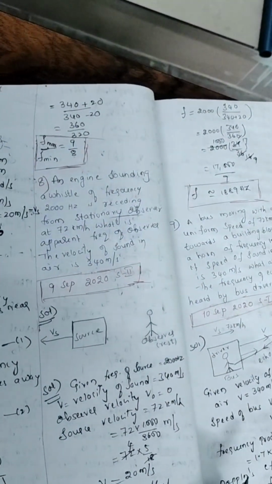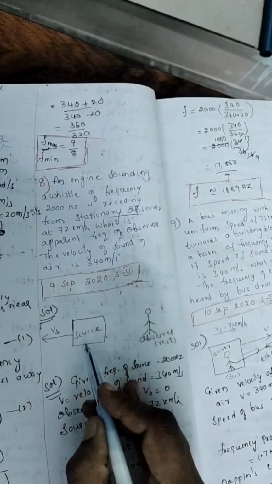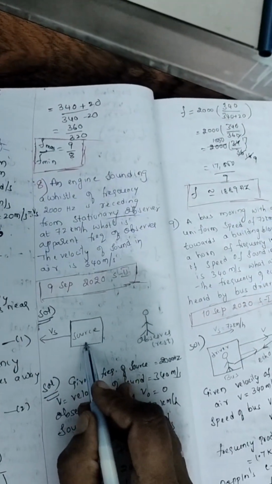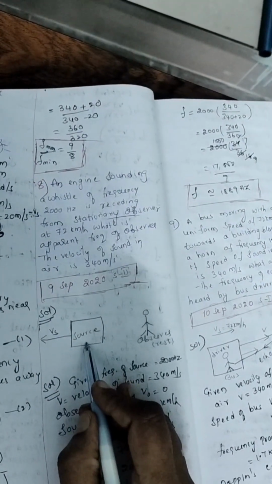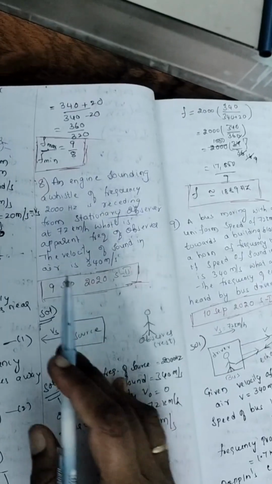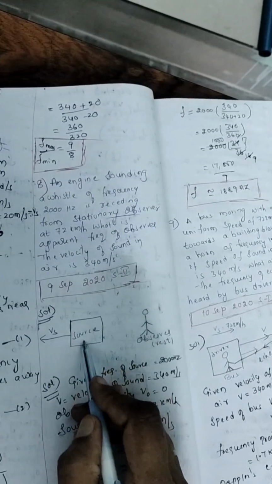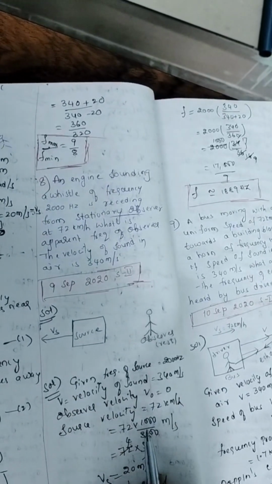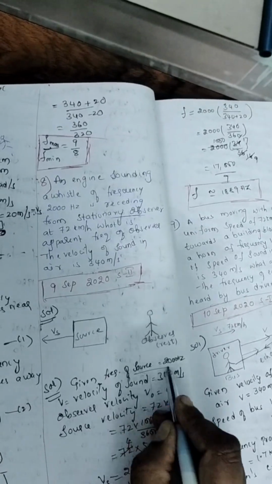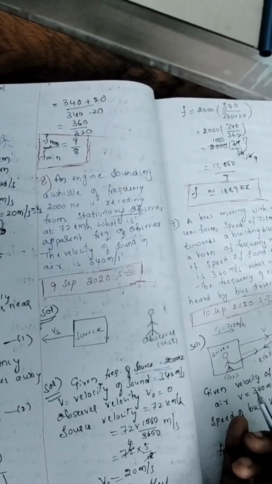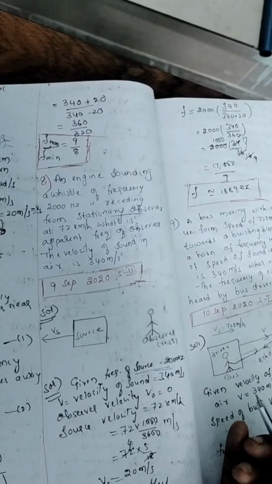So, what he said: an engine sounding the whistle. This I assume as the source engine. It is releasing some sound or whistling, and its actual frequency is 2000 hertz. That is f naught. Okay, f naught is 2000 hertz.